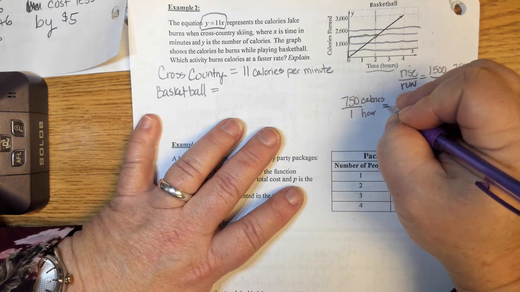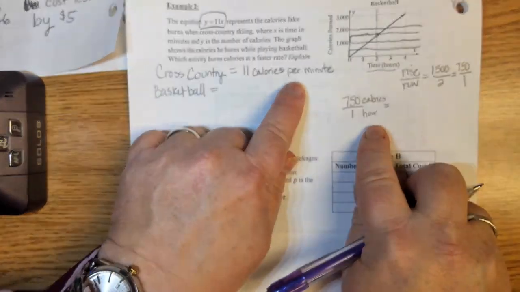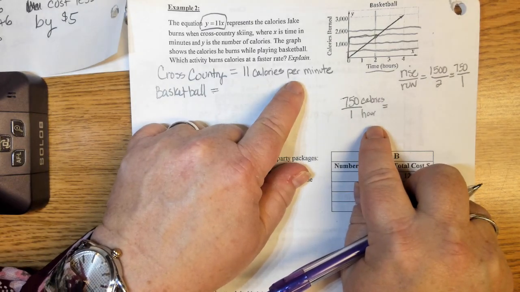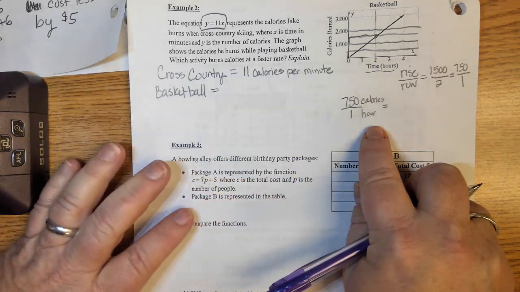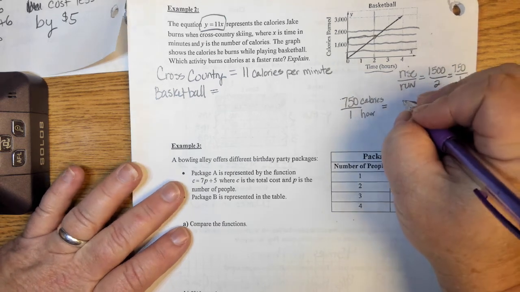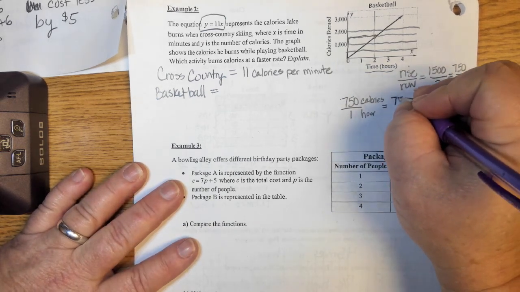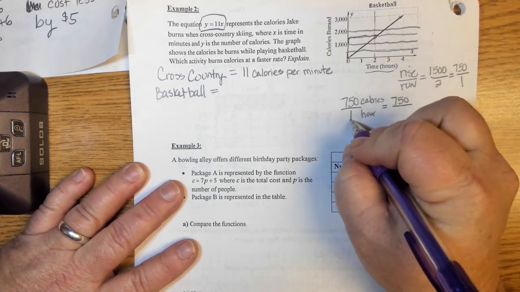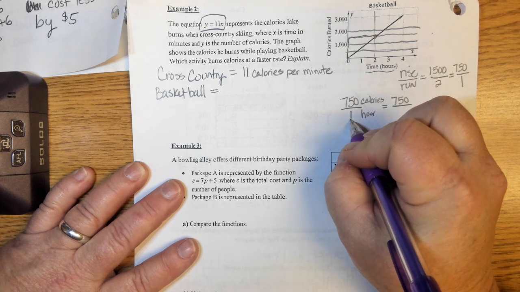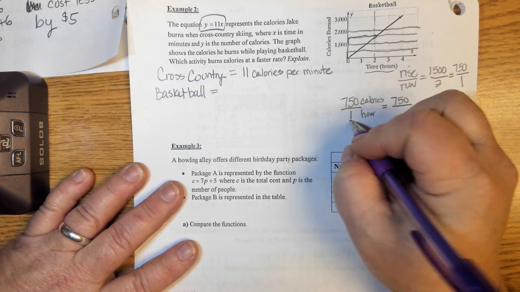So how are we going to break that down? Because we can't compare hours and minutes, can we? So if 750 calories, how much is 1 hour? How much is it in minutes? I heard it, 60.